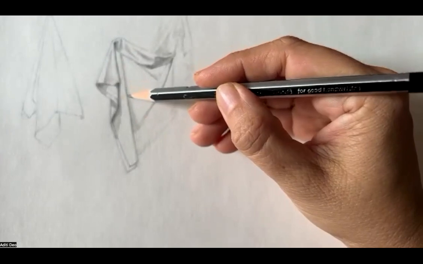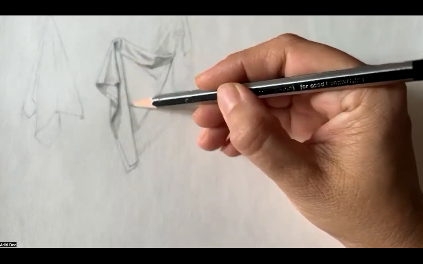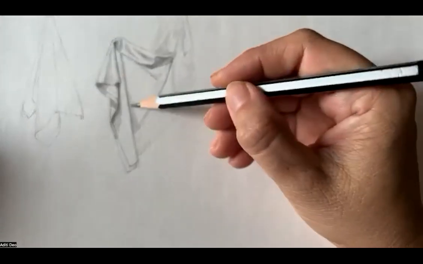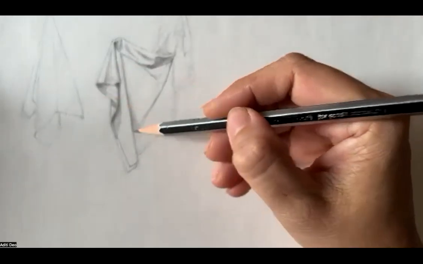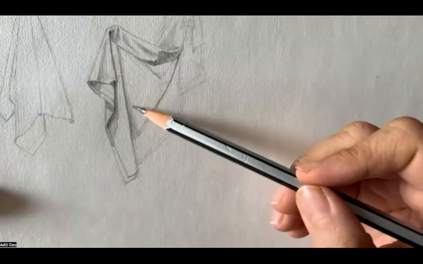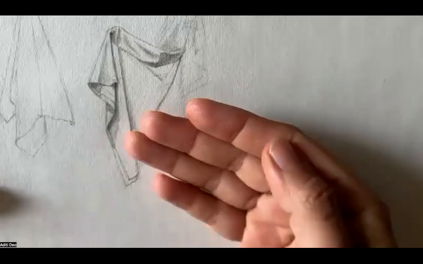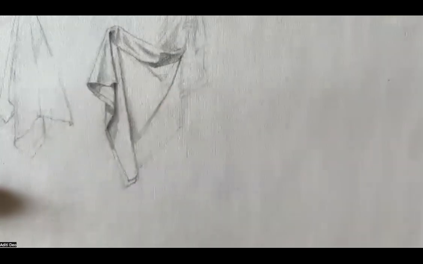On the left, I will get the effect of a fold or the edge of the fabric. And on the right, it will start becoming diffused. Now, yeah, can you see this? So this will also give you the illusion of 3 dimension, as if from here the fabric is coming a little forward.